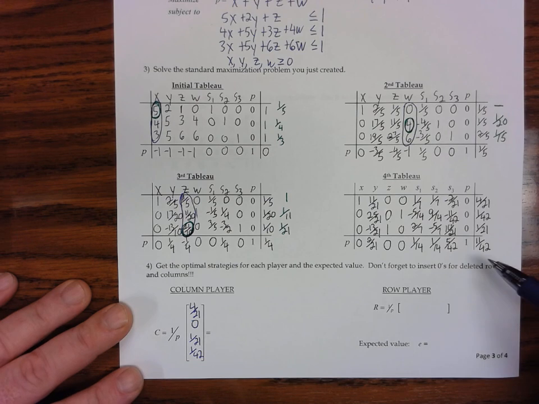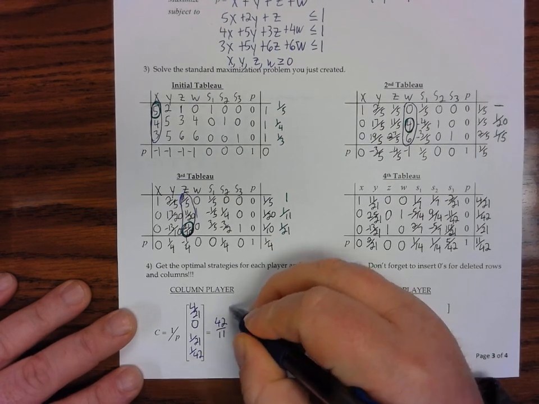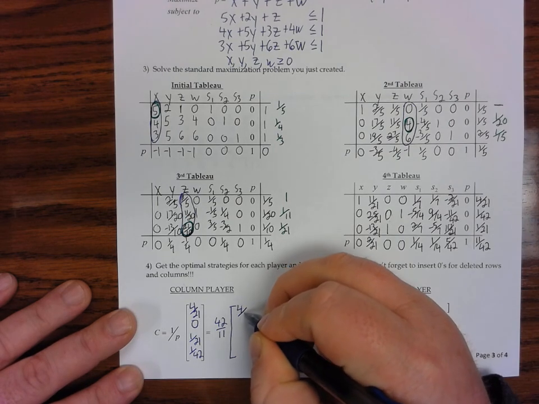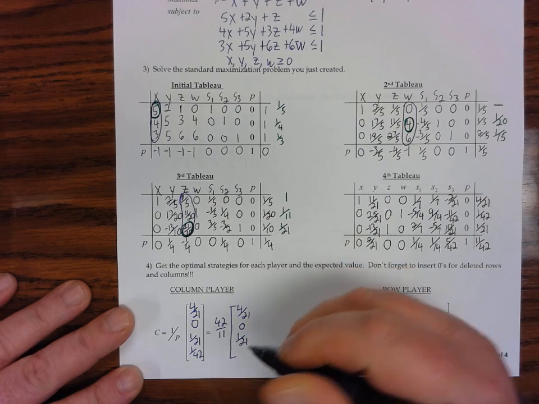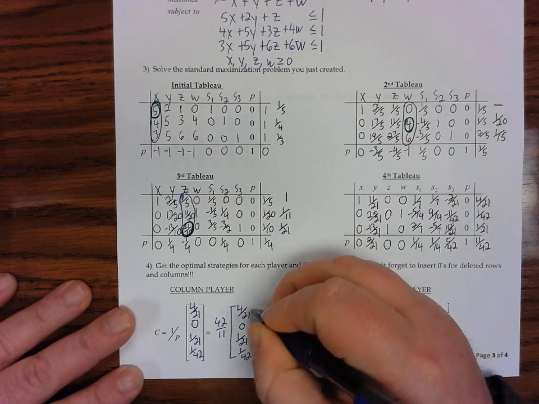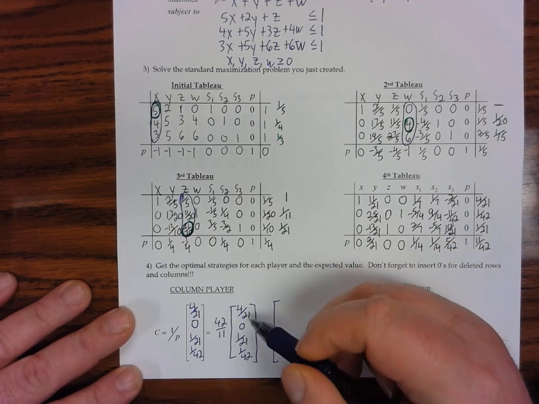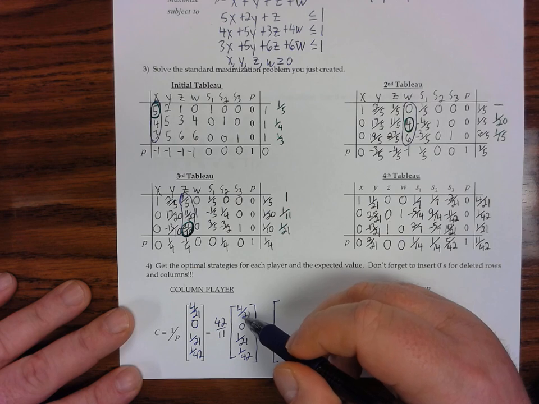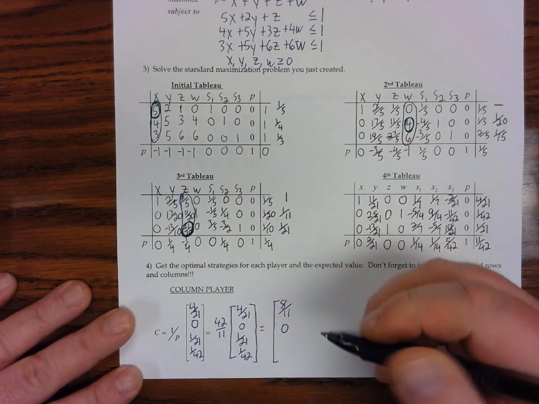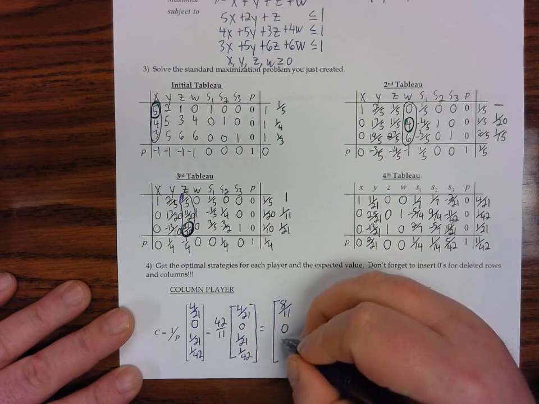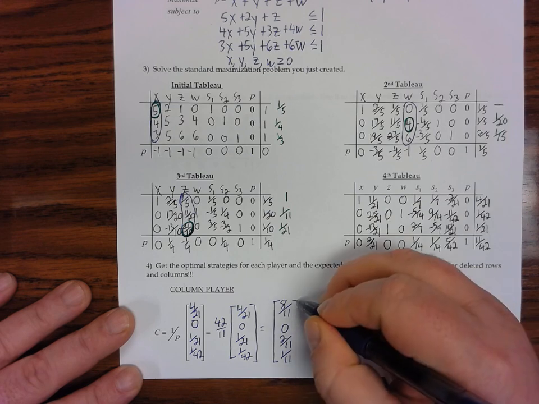Now remember the reciprocal of P, so that's 42 over 11 times these: 4 over 21, 0, 1 over 21, and 1 over 42. Multiplying that out, we get 8 over 11, 0, 2 over 11, and 1 over 11.